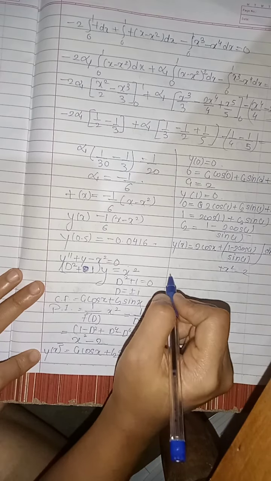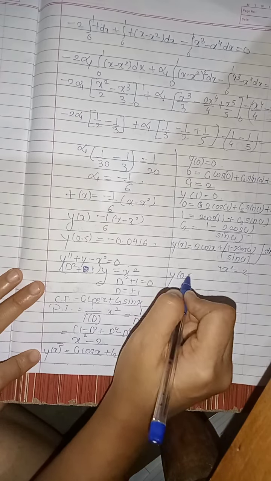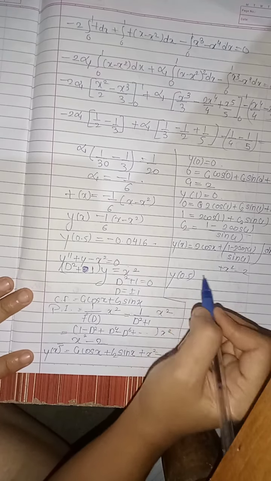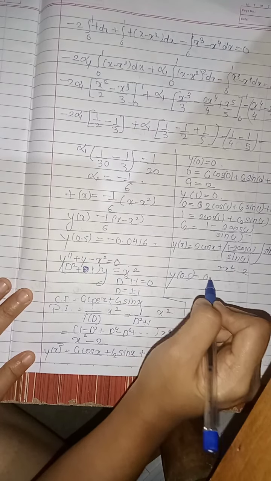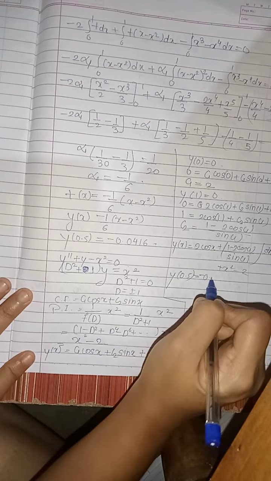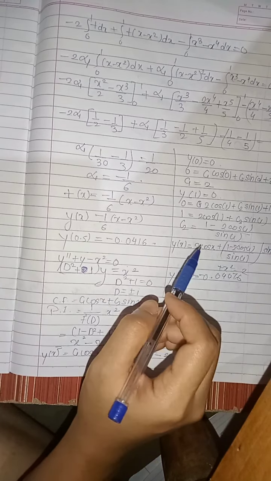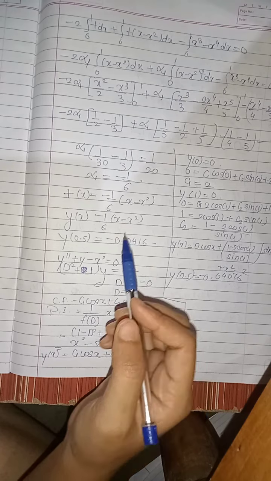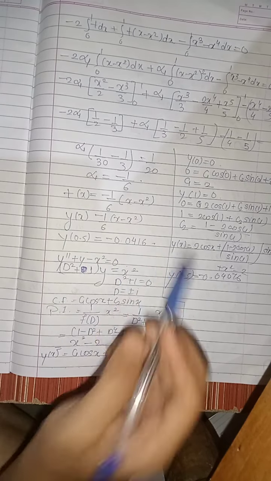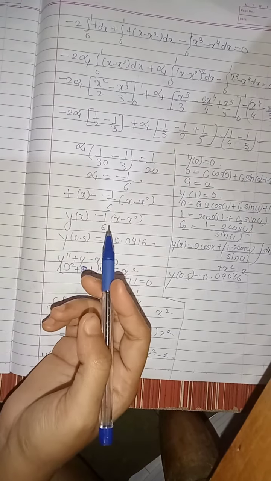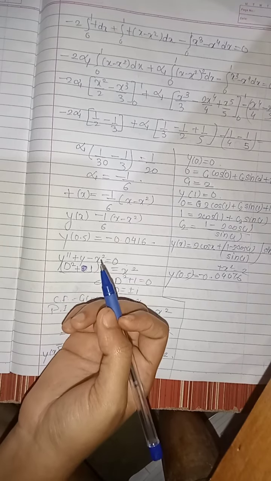Now substitute y of 0.5, so x equals 0.5. You have to calculate. You'll get minus 0.04076. So this is one method to solve by Galerkin's method. Now there is another way, which is simpler than this.